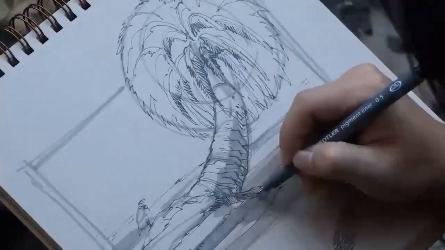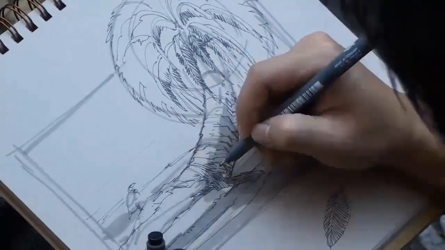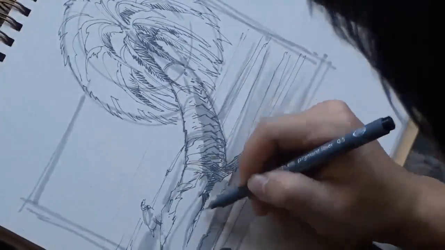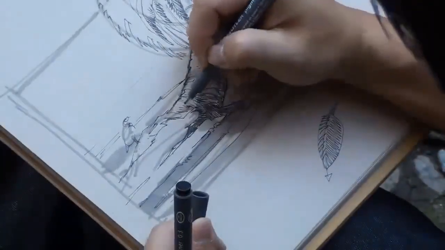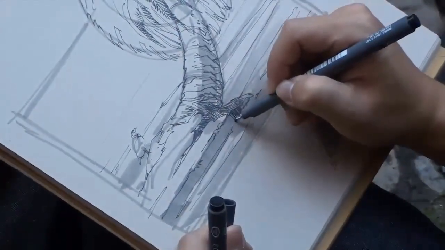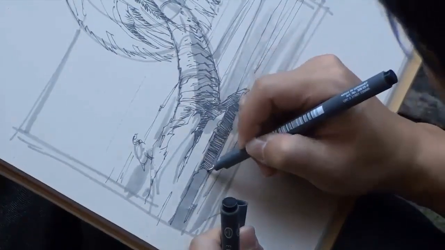Let's go in and start to really pull out these dark shadows. Add a bit of cross-hatching, line work into the areas where the dirt is, and really start to gradate. Again, remember, just keep gradating, and don't fill it in completely, just dark.